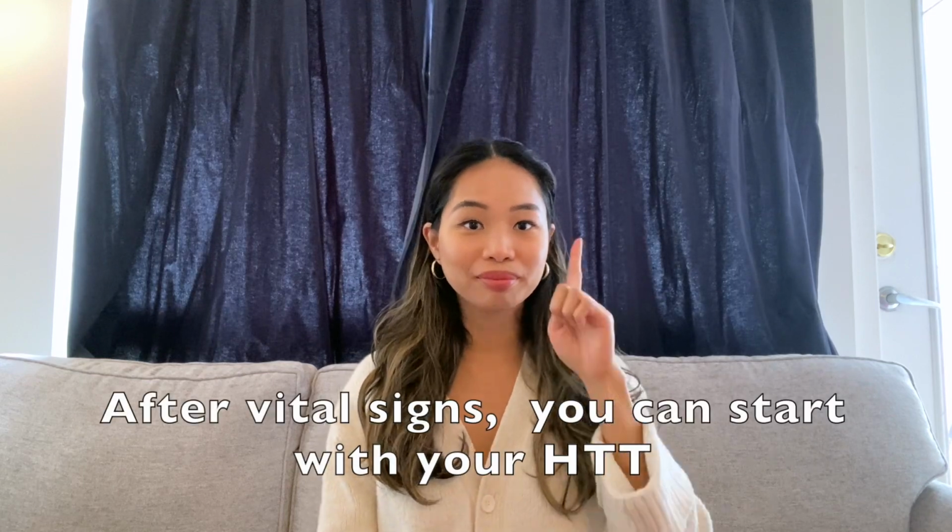After you've checked the patient's vital signs, you can start inspecting the head. Palpate the scalp for any lumps, bumps, protrusions, indentations, any laceration, any pain, especially for older adults. Then, check the eyes for any drainage or any internal bleeding. Grab your pen light and then check the GCS.